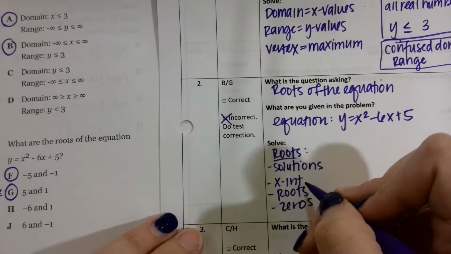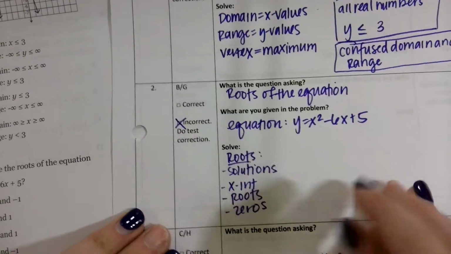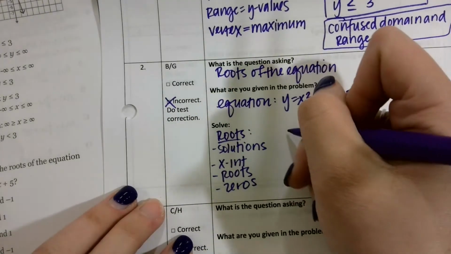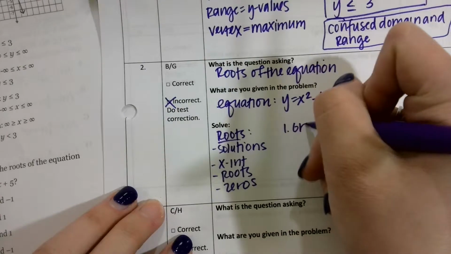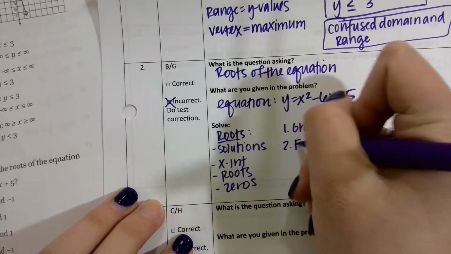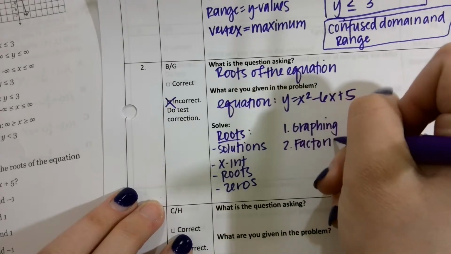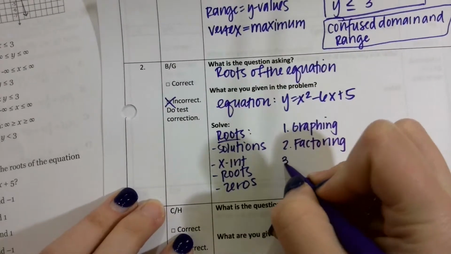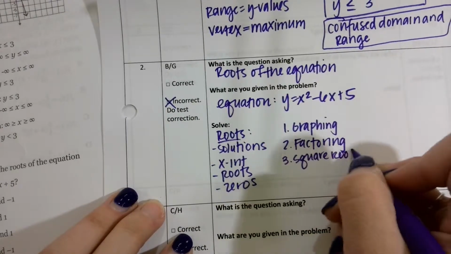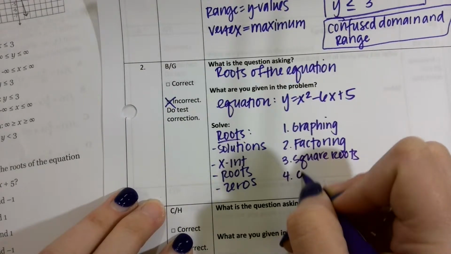I'm looking for the x-intercepts. There are a couple of different ways that I'm going to approach this. So solving is going to be where I use graphing, I can use factoring, I can use square roots, and I can use the quadratic equation.